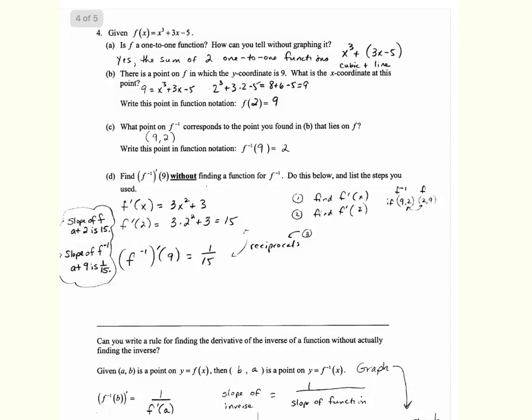If we want to find f inverse prime of 9 without finding the inverse function, so finding the inverse function for this would be very difficult due to the multiple x's in f of x. So even trying to do a substitution and solving for y would be extremely difficult, if not impossible to do. So we need to kind of use all of the patterns that we saw and hopefully get a relationship that will allow us to find the derivative of the inverse at 9.